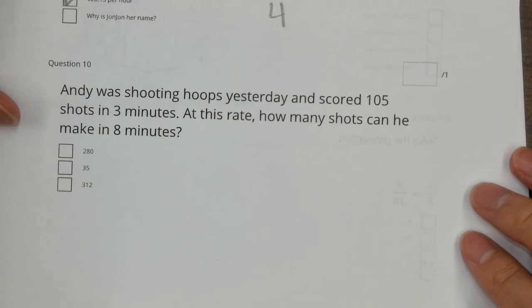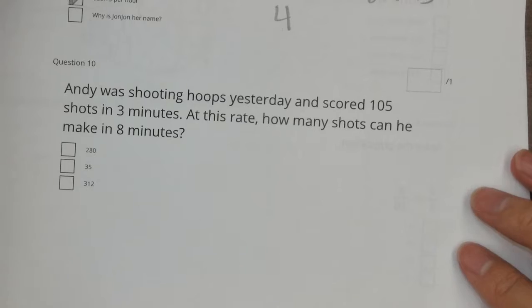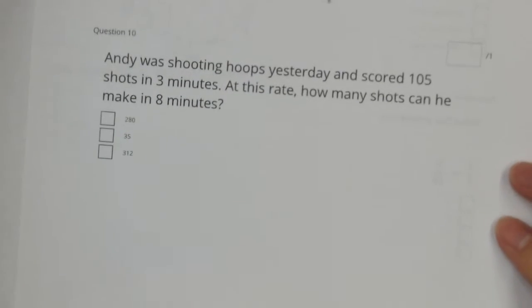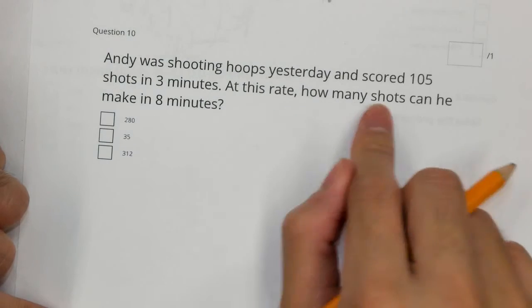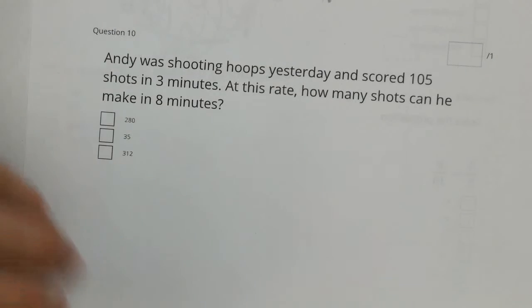Andy was shooting hoops yesterday and scored 105 shots in 3 minutes. That's not even realistic. At this rate, how many shots can he make in 8 minutes?